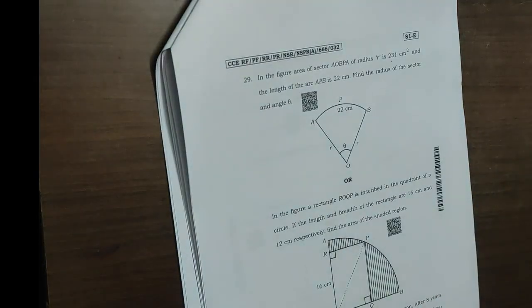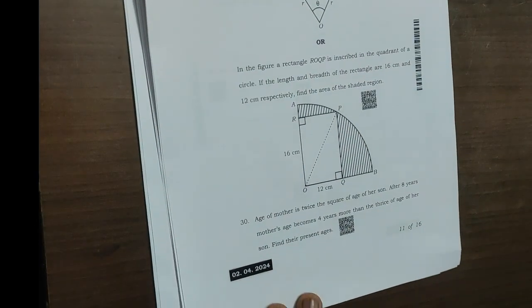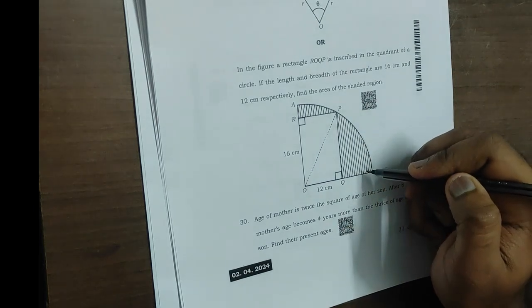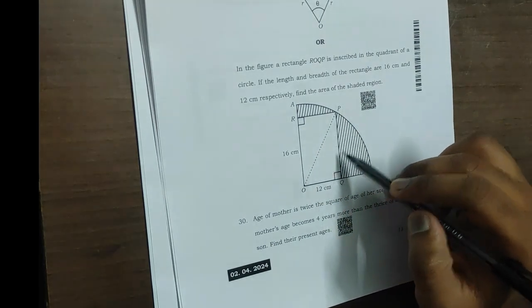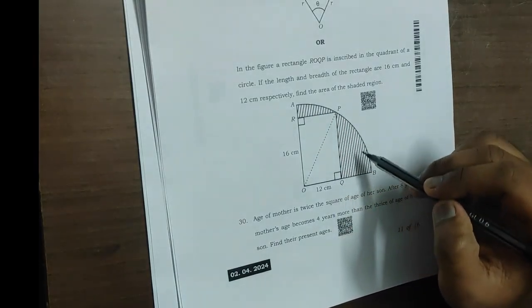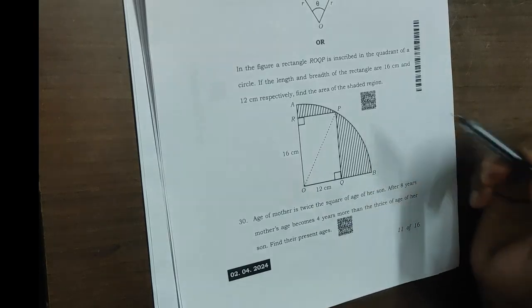Now let us focus on the 29th B question. In the figure, a rectangle ROQP is inscribed in the quadrant of a circle. If the length and breadth of the rectangle are 16 cm and 12 cm respectively, find the area of the shaded region. The given rectangle is inscribed in the quadrant of the circle, and along with that they have given the length and breadth of the rectangle. You have to find the area of this shaded region.